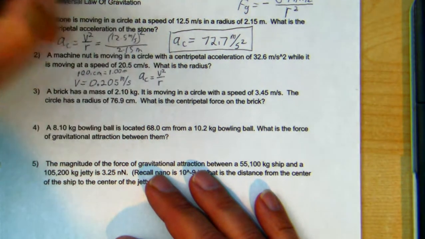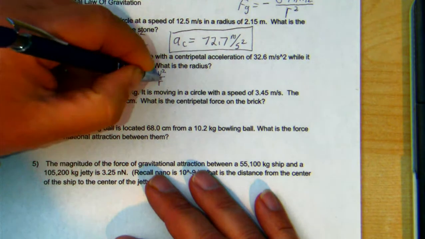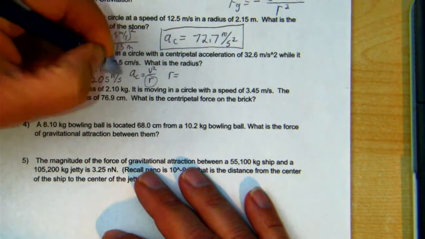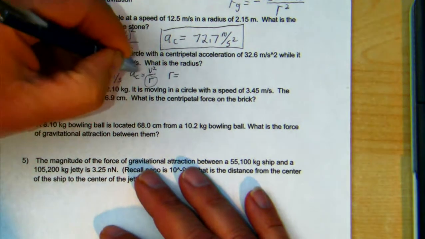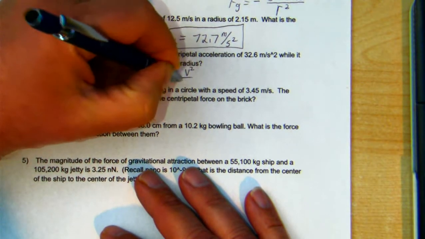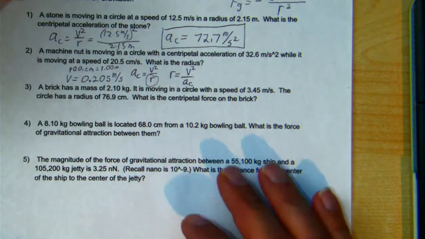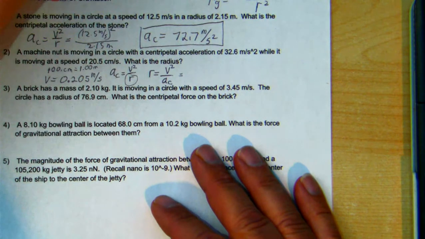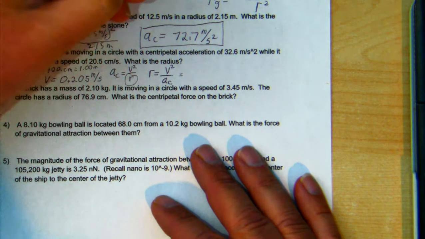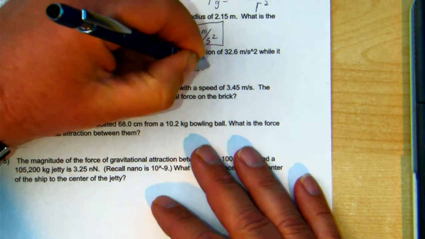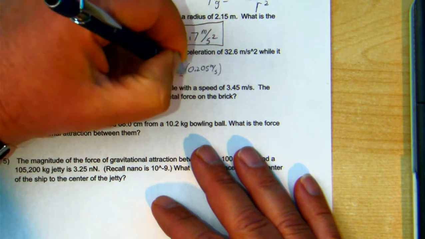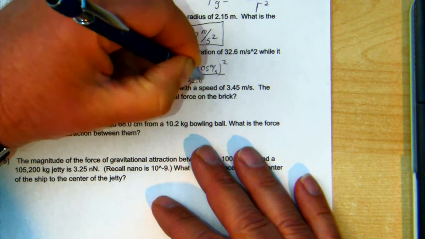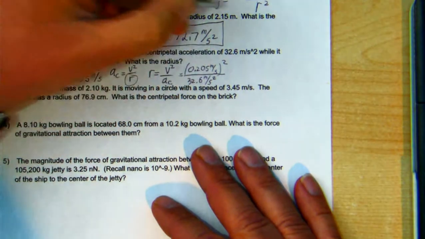I'm going to use the centripetal acceleration formula of a sub c is equal to v squared divided by r. And in this case, I'm going to rearrange the equation to solve for r. So multiplying both sides by r, dividing both sides by the centripetal acceleration, I have r is equal to v squared divided by the acceleration. The numbers that I'm going to plug in are 0.205 meters per second, squared, divided by 32.6 meters per second squared.